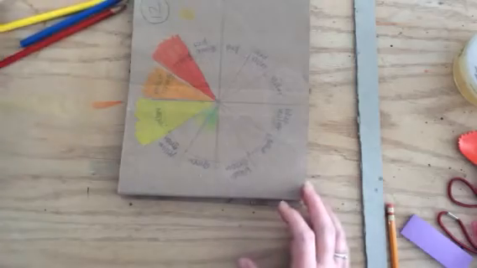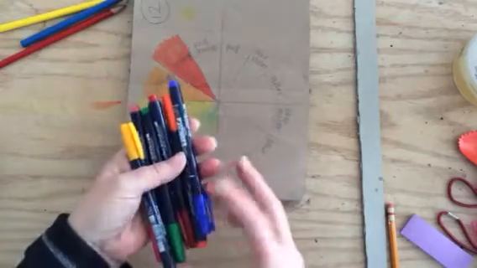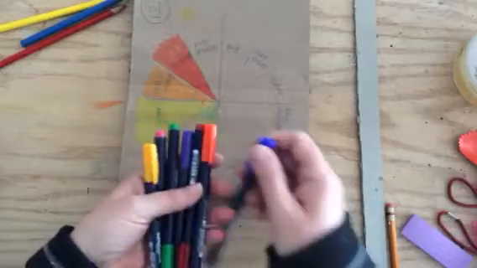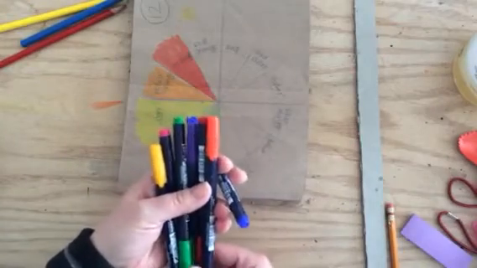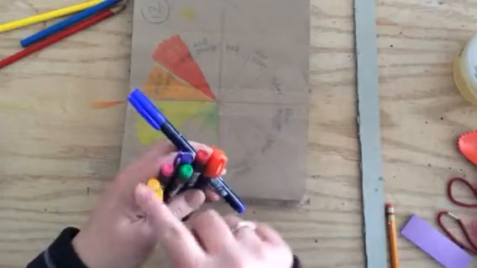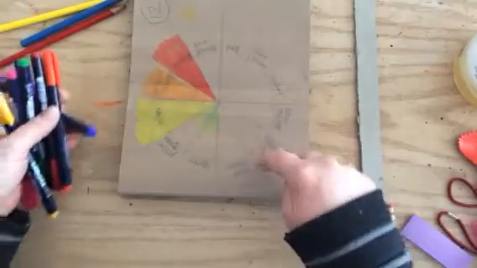If you have only markers, you're going to have to experiment. If you layer your blue and your yellow together, do you make green? I don't know that you will. So then you're just going to have to use the colors that you have to make a color wheel.